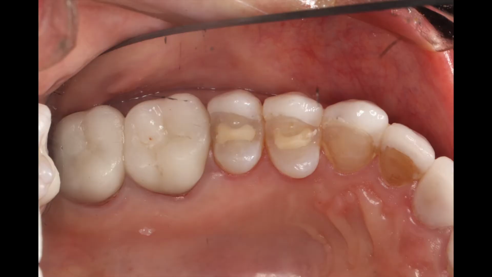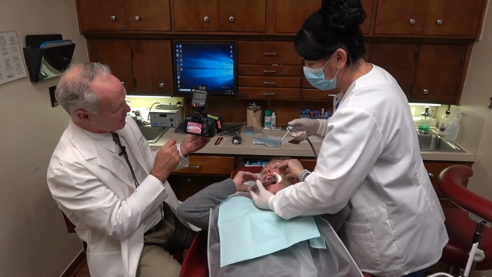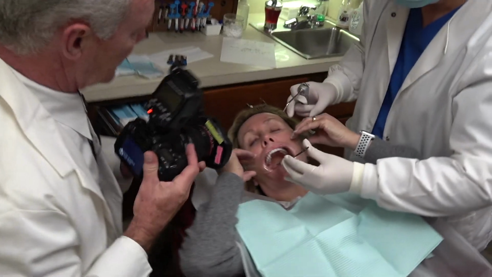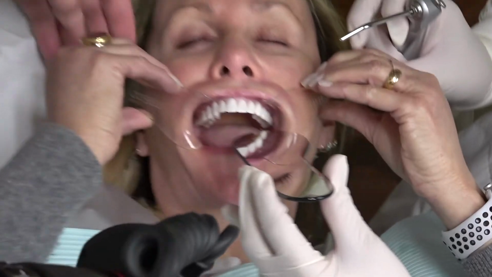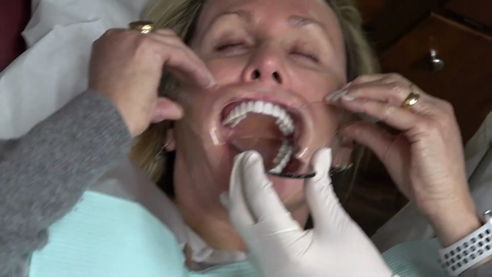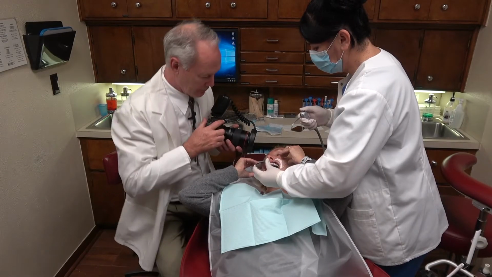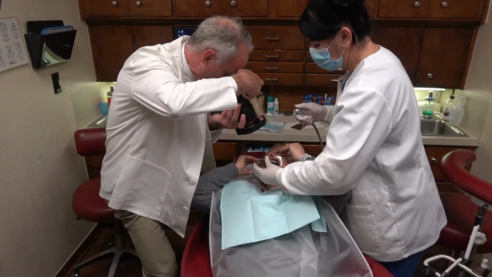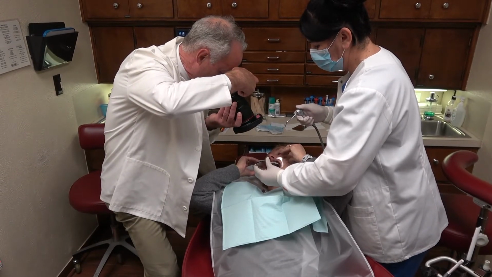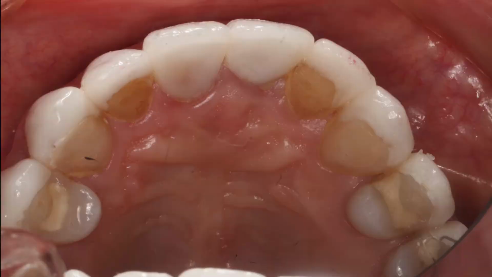And it's a right angle so I can see any cracks, leaky fillings, anything like that, okay? Now come up this way just a little bit, perfect. And this shows worn incisal edges.